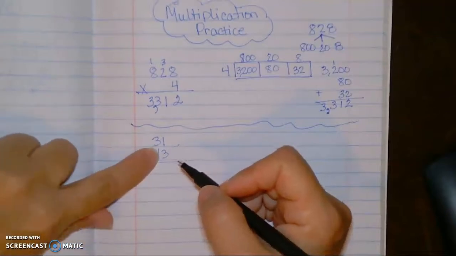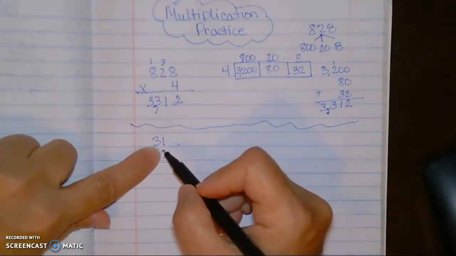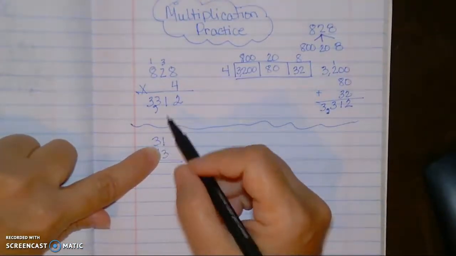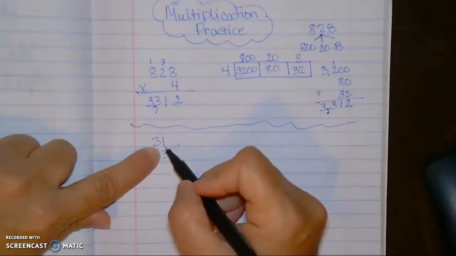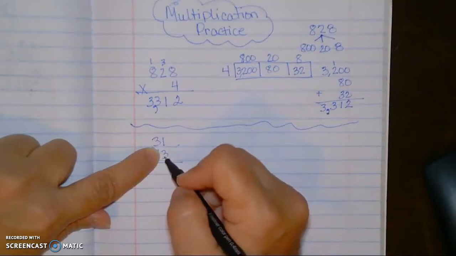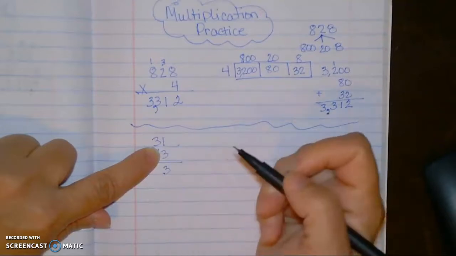So we're going to ignore the 4 for right now, and we are going to solve 3 times 31 just like we did up here. We're going to start with the 3 and multiply times the 1. We go up to the ones place. So 3 times 1 is 3.